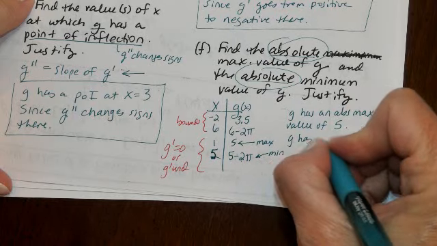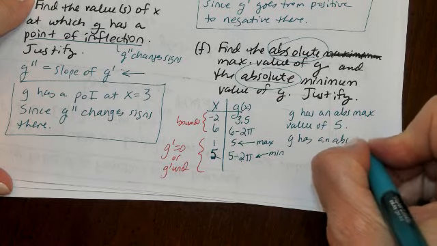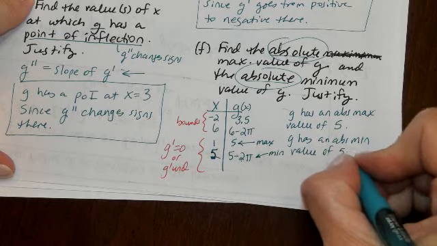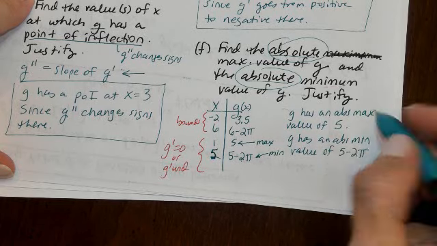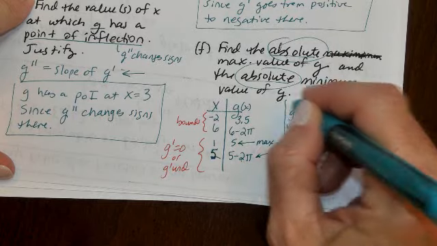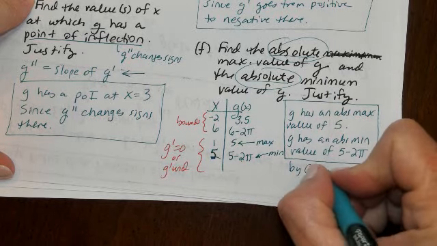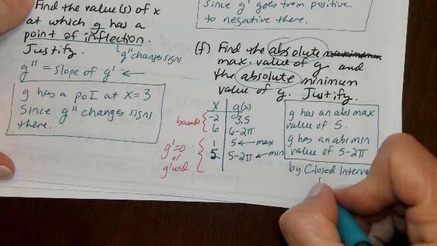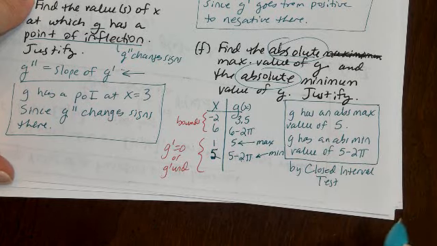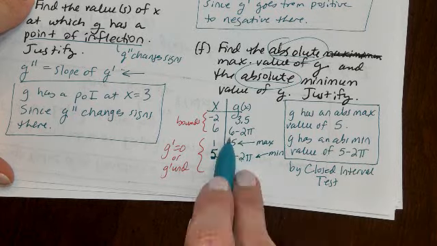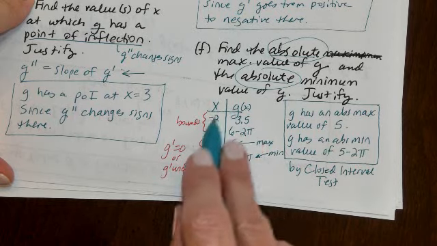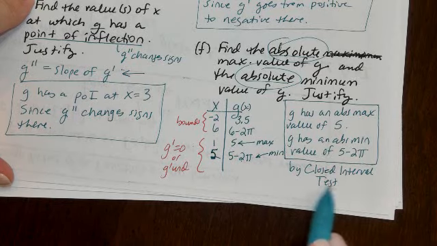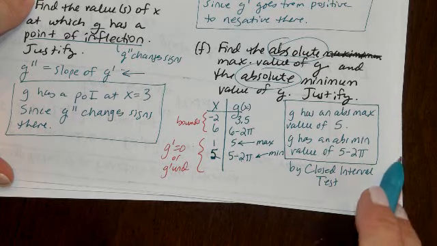G has an absolute minimum value of 5 minus 2 pi. If you want to say by closed interval test, you can, but it's unnecessary because I can look right here and see your closed interval test. So it's like we're saying it twice. Okay? You're saying closed interval test, oh, by closed interval test, you don't have to do it both. So you don't have to say this at the end. But if you want to, you can.